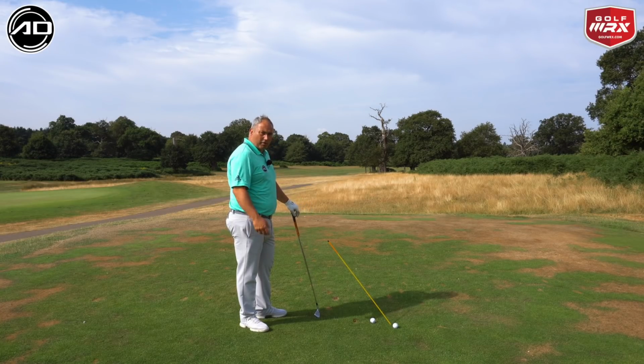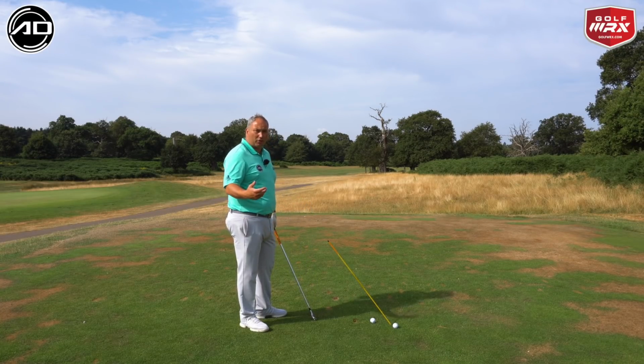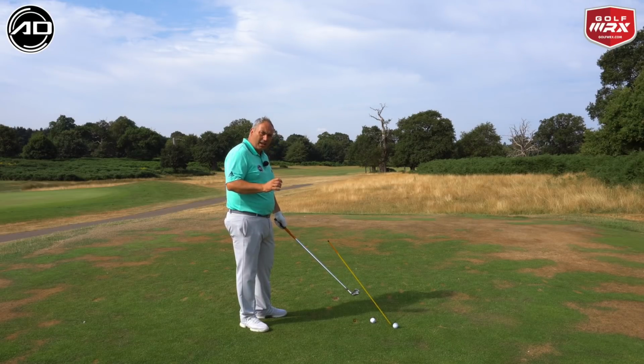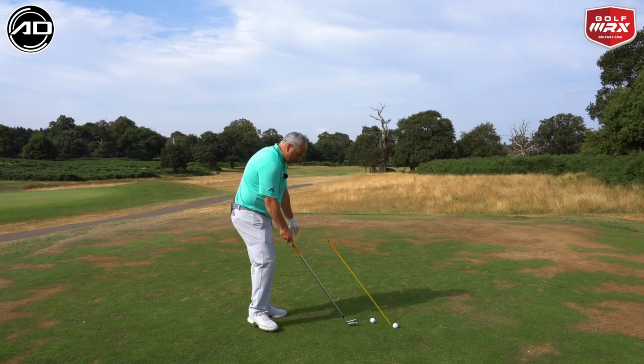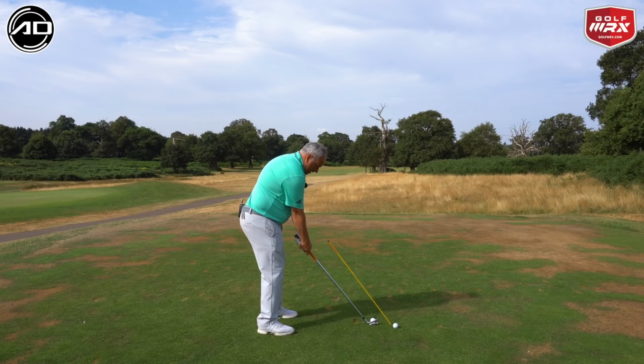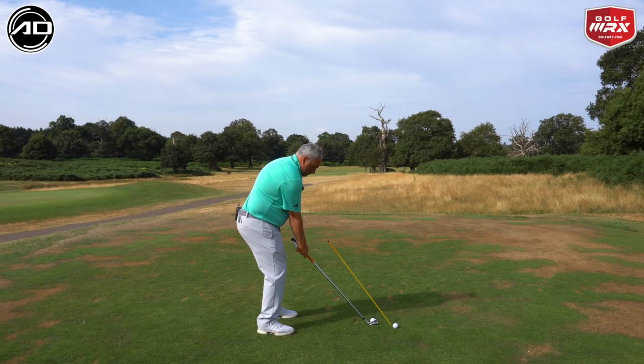Now, in order to hit the ball straight, we still need to rotate our arms and the body through the ball and release the club, for sure. So I'm not really talking about that. I'm talking purely about the handle today, how we can lower that number. So let's have a go at a little shot. I'm going to try and hit this again about 50–60% of my power.